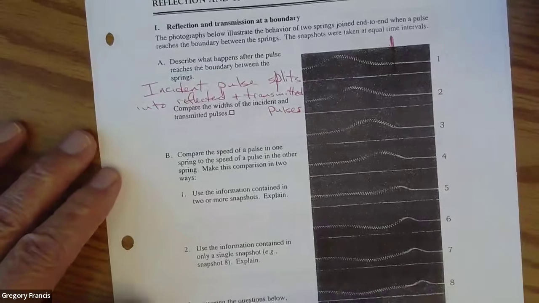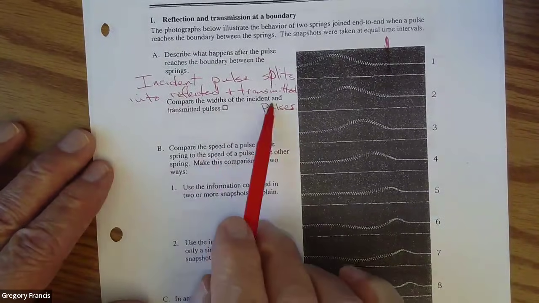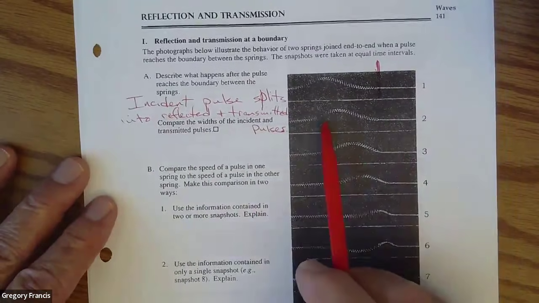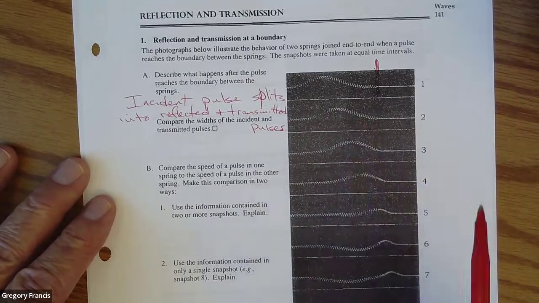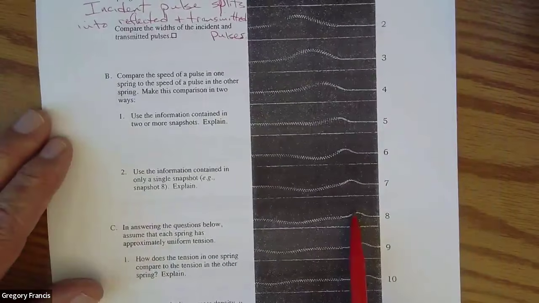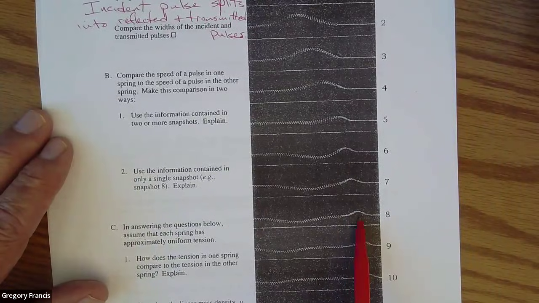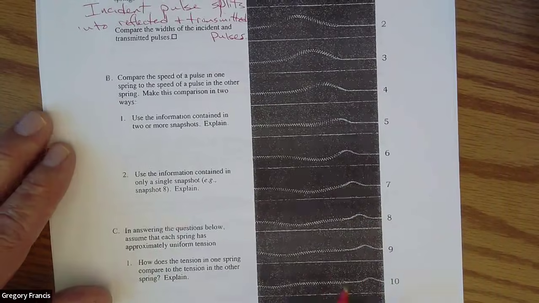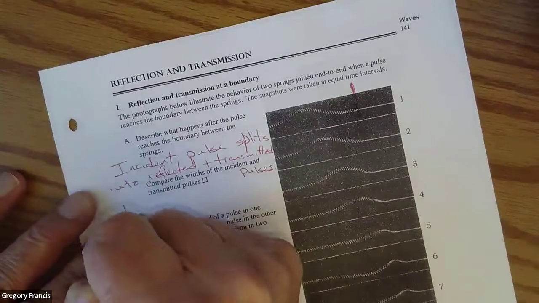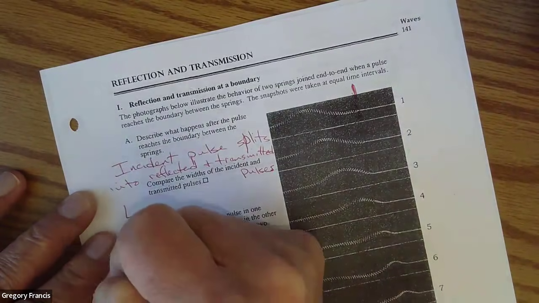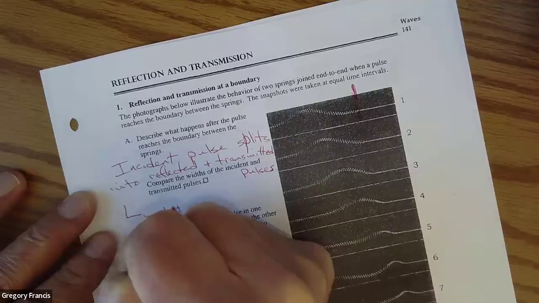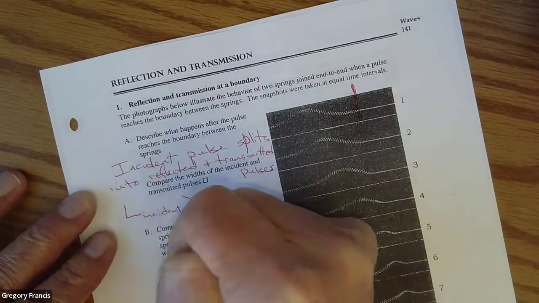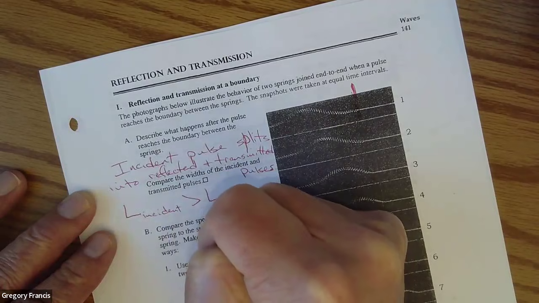If we compare the widths of the incident and the transmitted pulses, we see that the incident pulse is wide. And down here in 8, the width of the transmitted pulse is narrow. And so I'll use L to represent the width: the width of the incident is greater than the width of the transmitted.